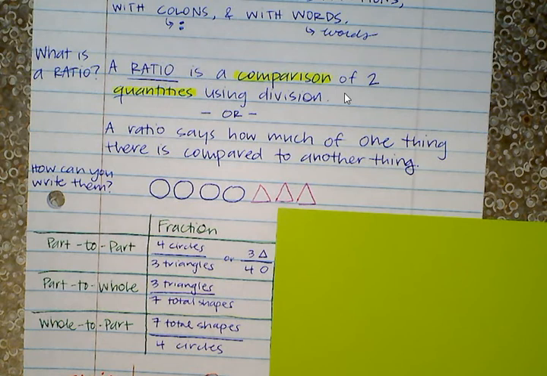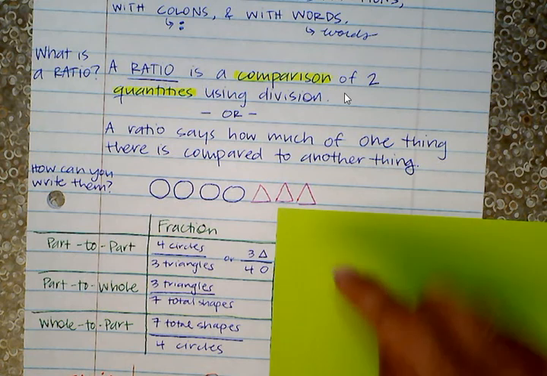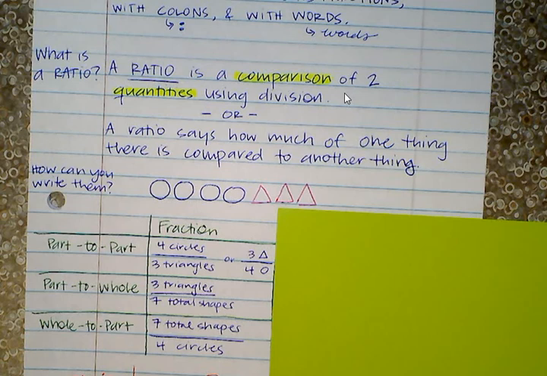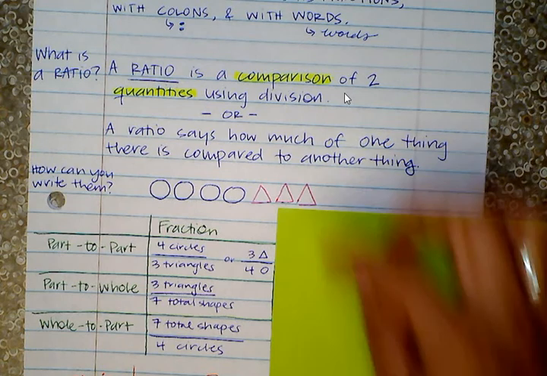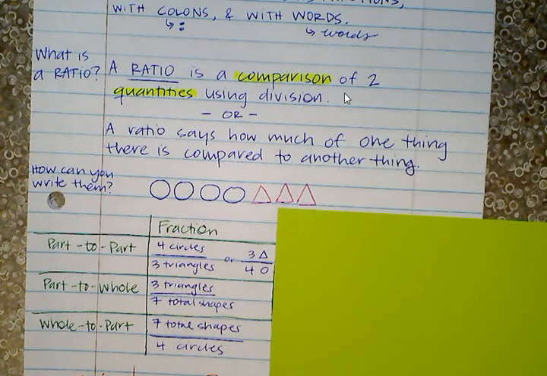Then you would write 3 triangles for every 4 circles. Now let's look at the part to whole. We have 3 triangles, 1, 2, 3, for every 7 shapes. That's the part, the triangles, and the whole is what you have all together. Now let's look at the whole to part. We have 7 shapes, and we have 4 circles.